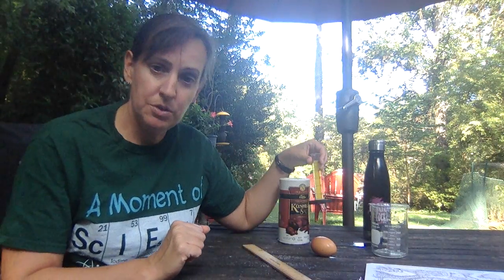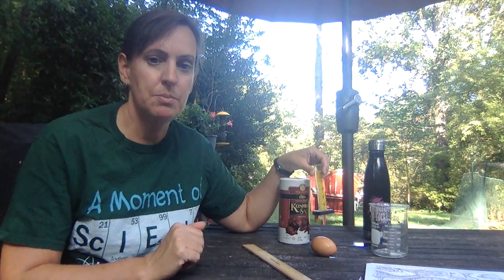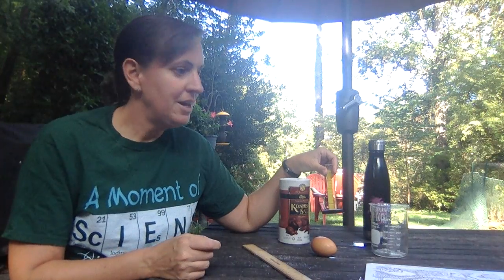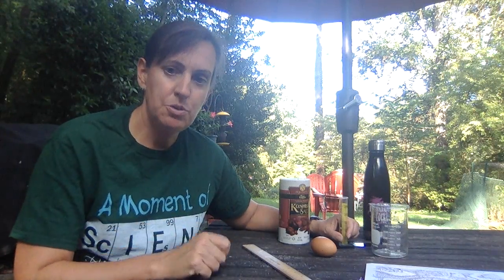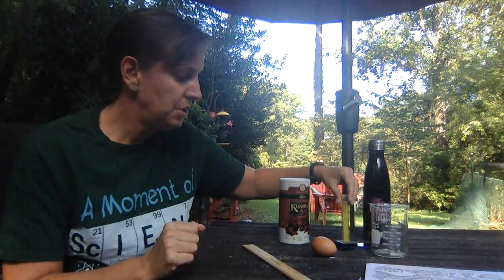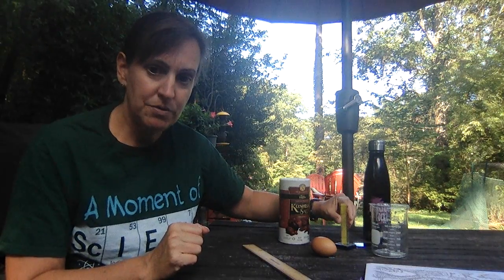We use 5 mils because in science we always use the metric system. But I know we're at home. We may not all have a milliliter graduated cylinder like we would have at school. So luckily 5 mils equals 1 teaspoon. And hopefully everybody has a small teaspoon that they can use to measure out the amount of salt.